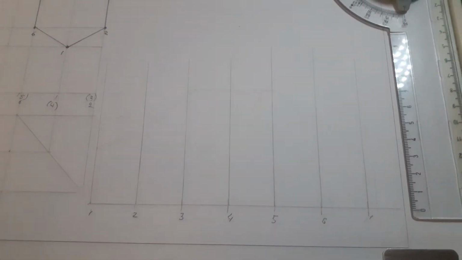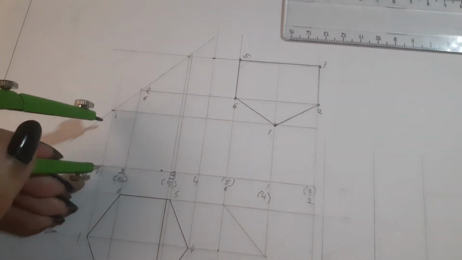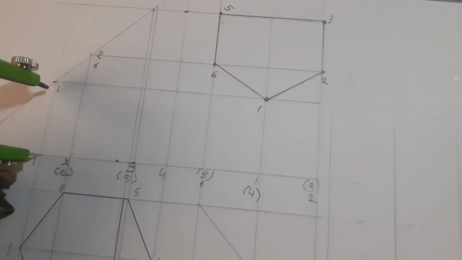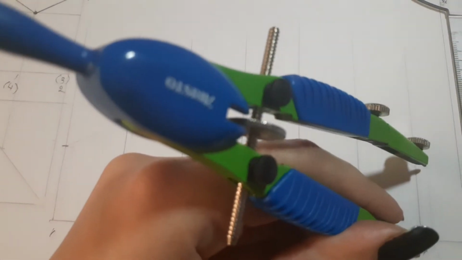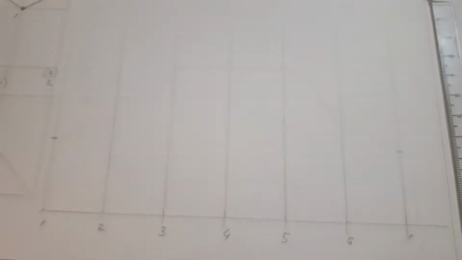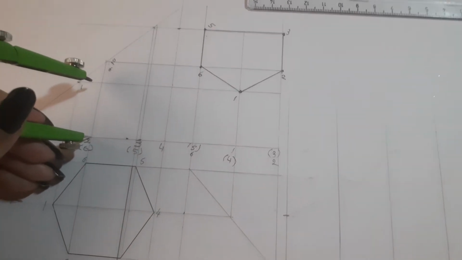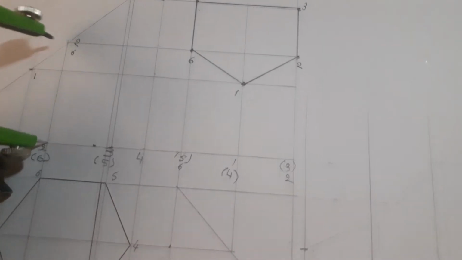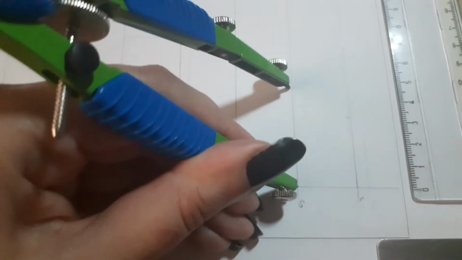Now for point 1, I'm gonna go on one of the front view and open till the cuts. Open till my second point number 1, really, like that, and place them here. Go on point number 2 and also 6. Open till the cuts. Plot points 2 and 6.